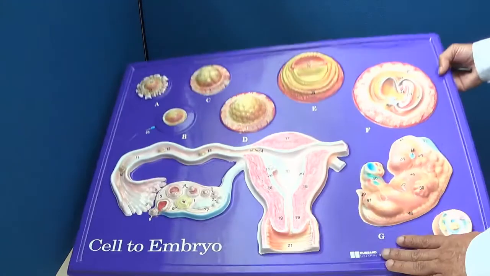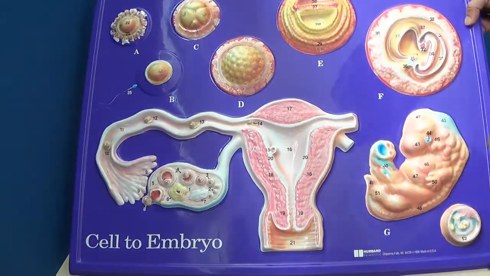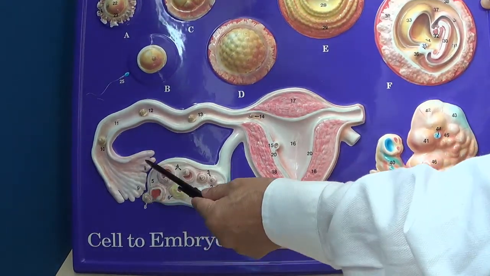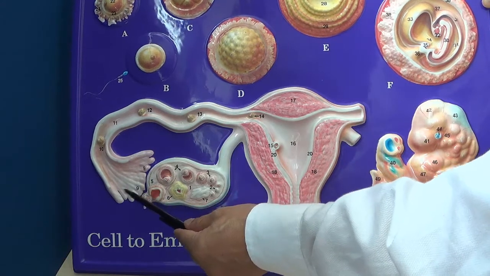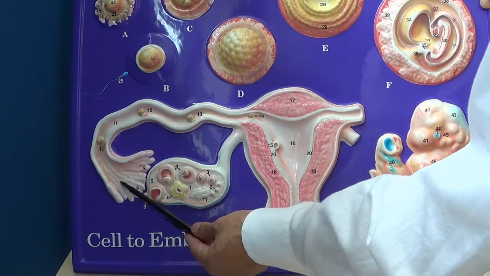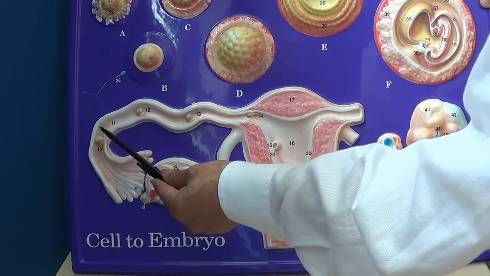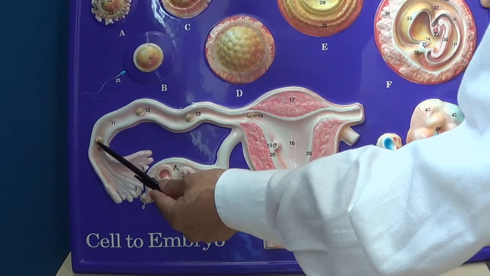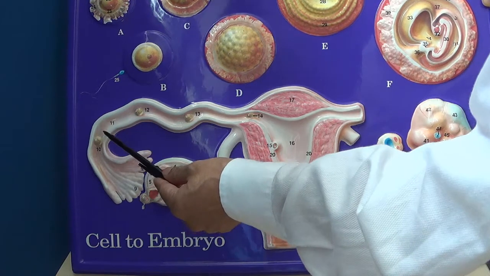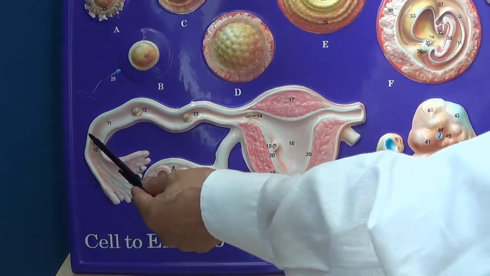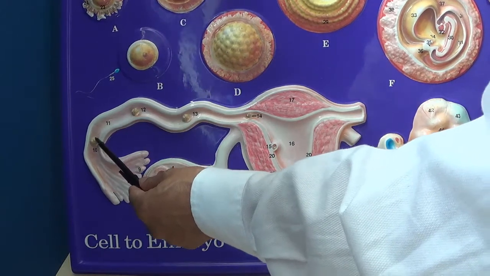So let me quickly go over these. These finger-like structures are fimbriae, and this part is the infundibulum. This is the ampulla where fertilization occurs. You see the egg is here, the ovum, and this is the sperm. So the sperm fertilizes the egg in the ampulla.